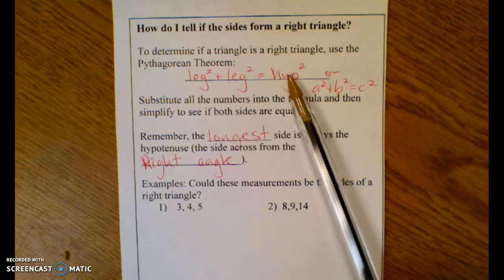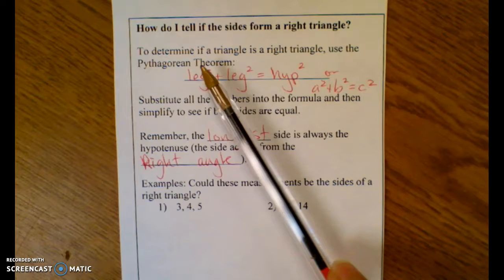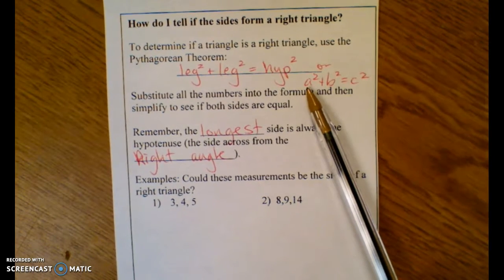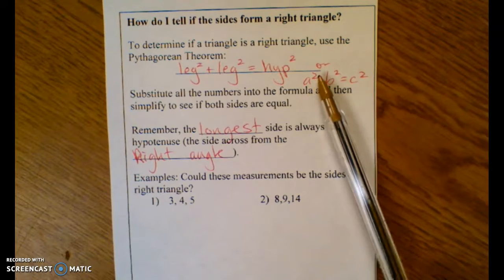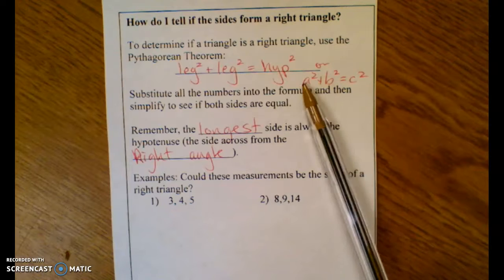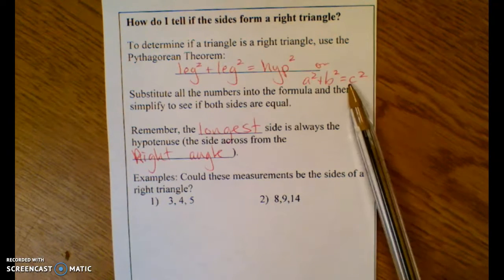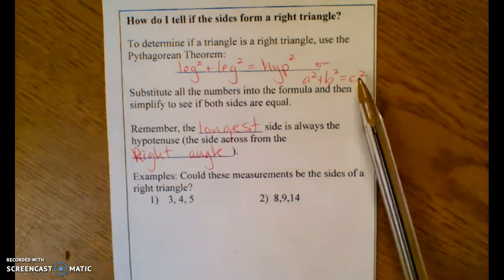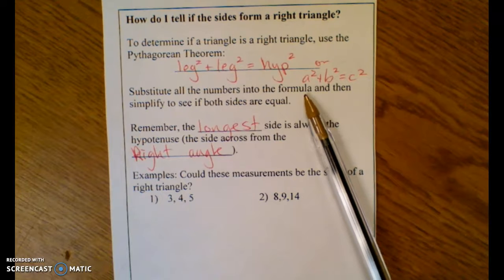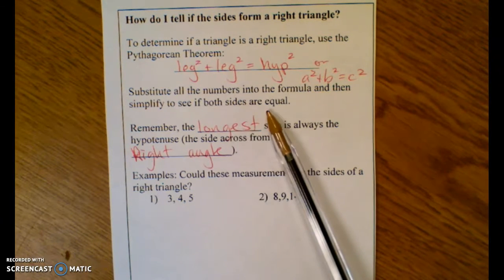And we usually abbreviate hypotenuse as HYP, hype. If you do not like using the vocabulary words leg, leg, hype, you can use the letters that Pythagoras used. We can use a squared plus b squared equals c squared, as long as you remember a and b are the legs, and c squared always has to be the hypotenuse. So what we're going to do with that formula is substitute numbers into the formula, do some math to simplify, and then see if both sides are equal.